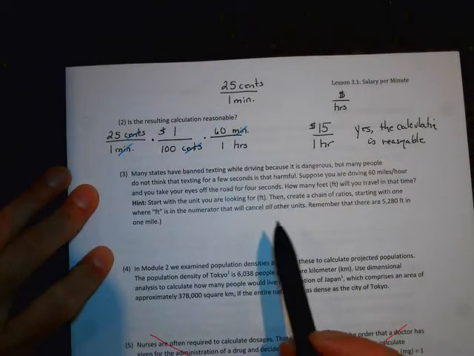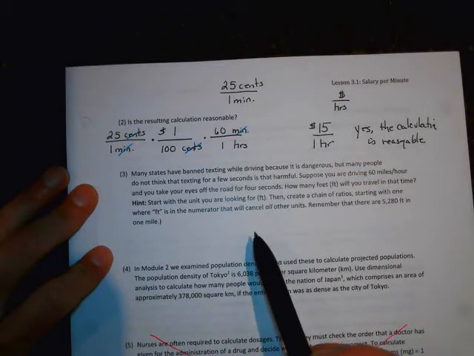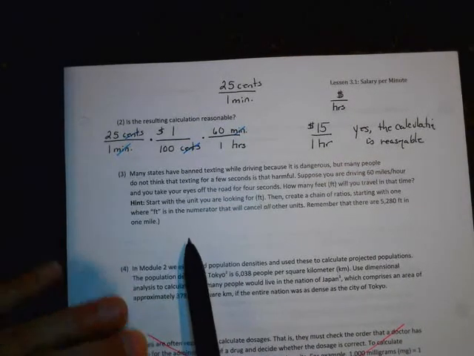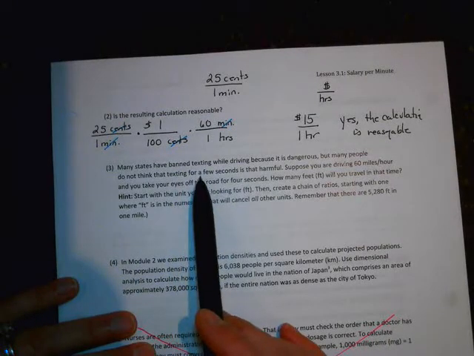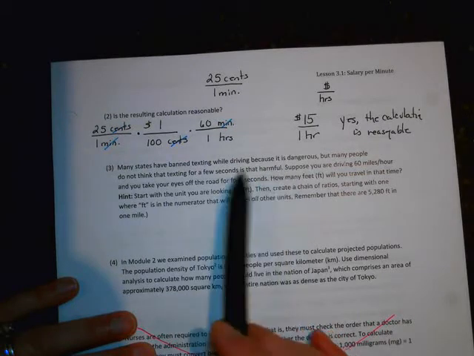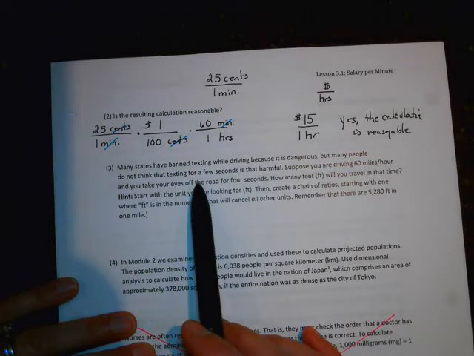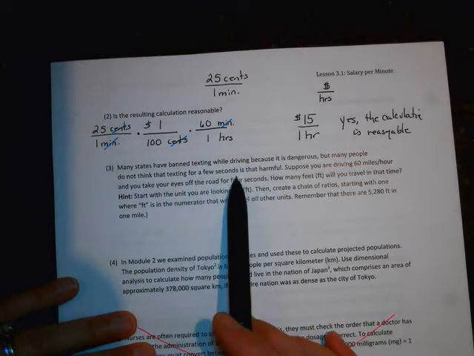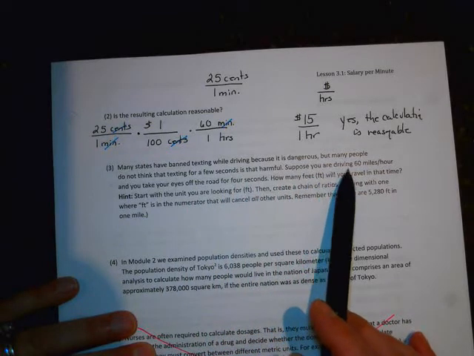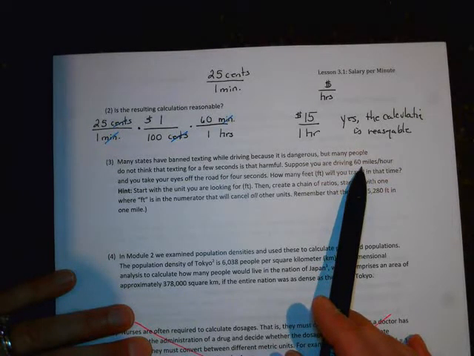All right, but let's go ahead and read the problem. So it says many states have banned texting while driving because it's dangerous. But I don't think, and it's very true, most people don't think if you look down at your phone for a few seconds, you don't realize just how far you travel. So let's just say you're driving 60 miles per hour. And, you know, on our highway, that's pretty slow, right? Most of us drive at least 65, if not faster. And you take your eyes off the road for just a few seconds. In fact, 4 seconds. They say, how many feet are you going to travel in that time?